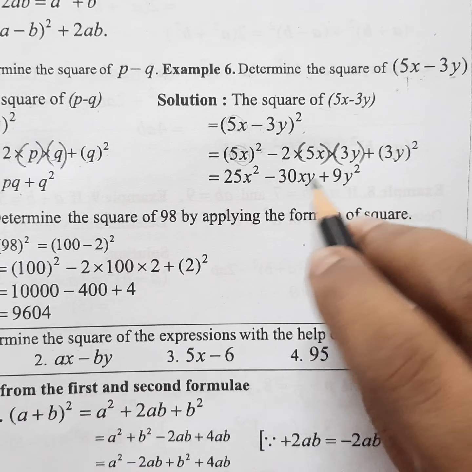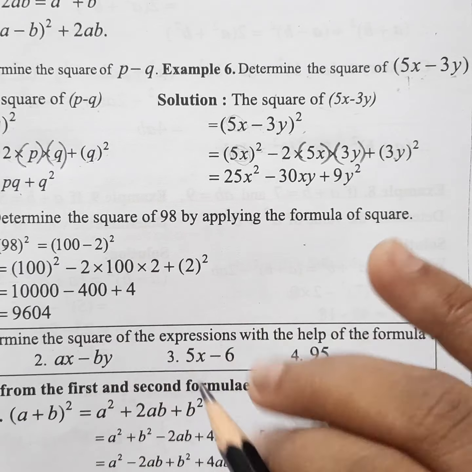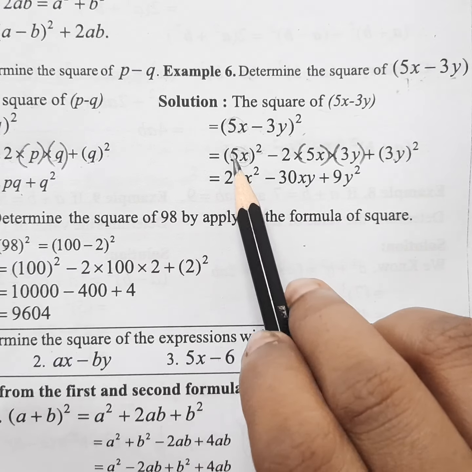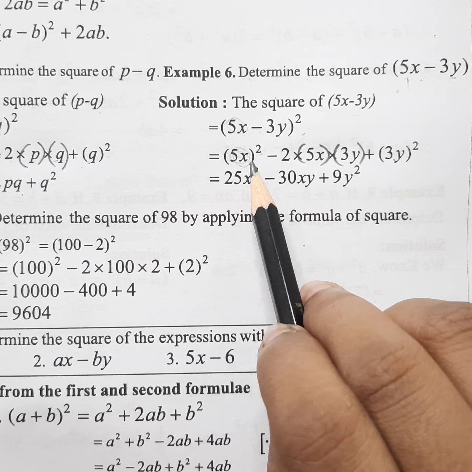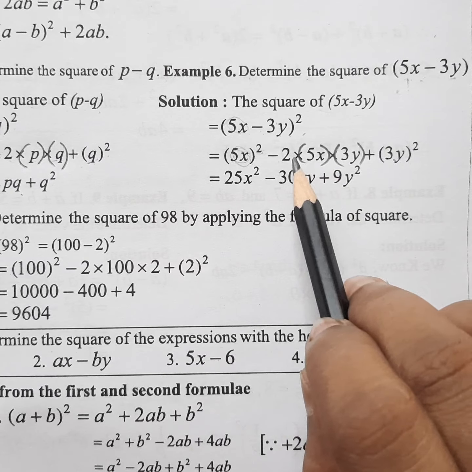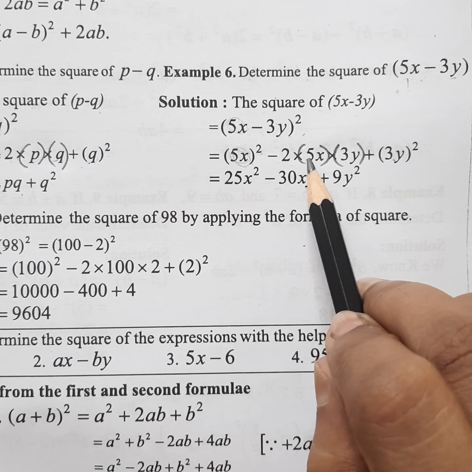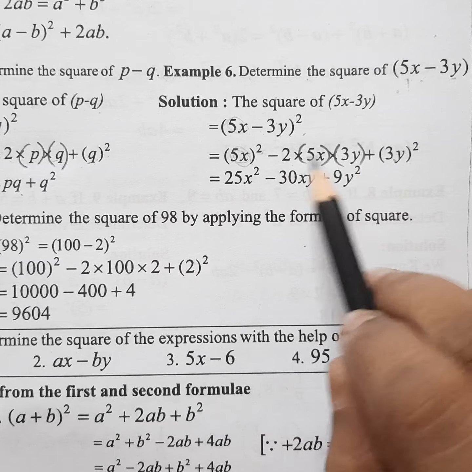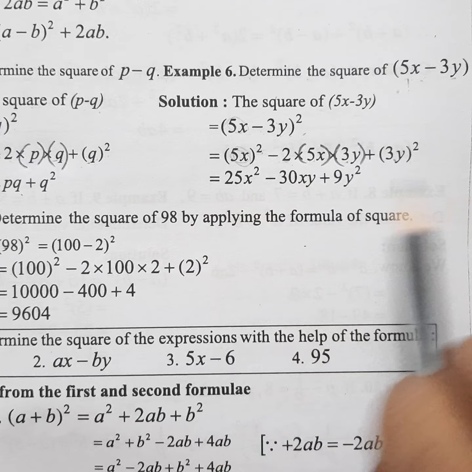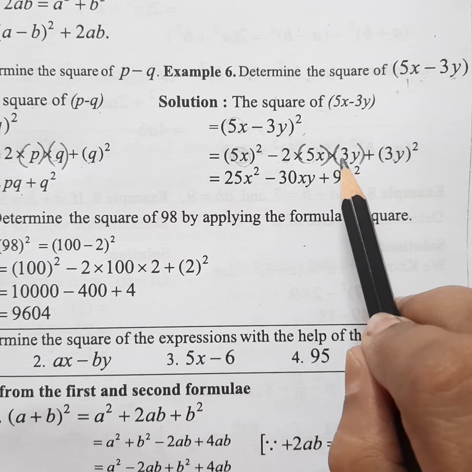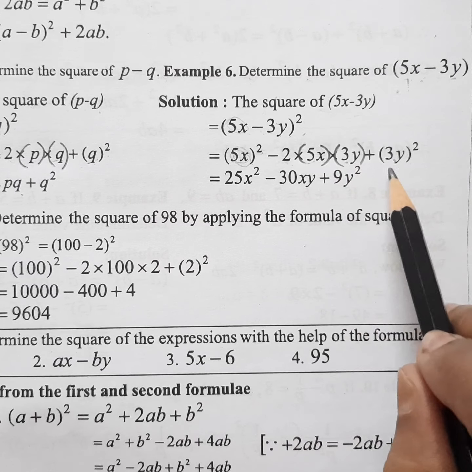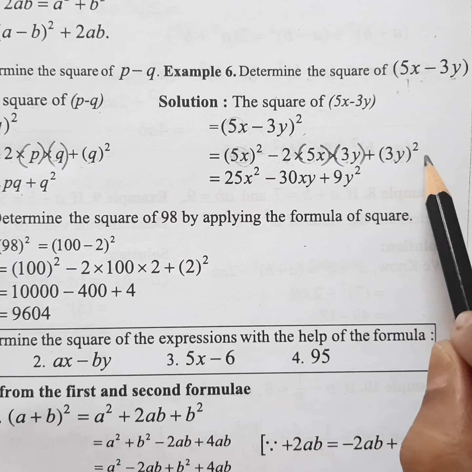Here they didn't write down any explaining part, so I would ask you to write it by yourself: 5x into 5x, then minus. If you want, you can write down all the numbers by multiplying 5 into 2, 10x into 3y, or you can also go all the way like 5 into 3 into 2 makes 30xy, plus 3y into 3y.